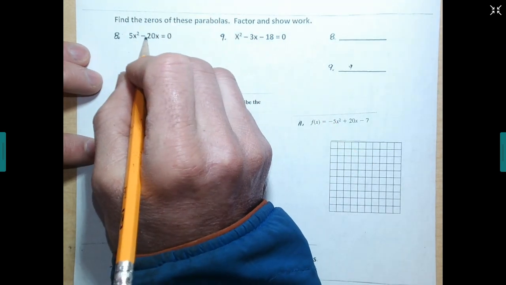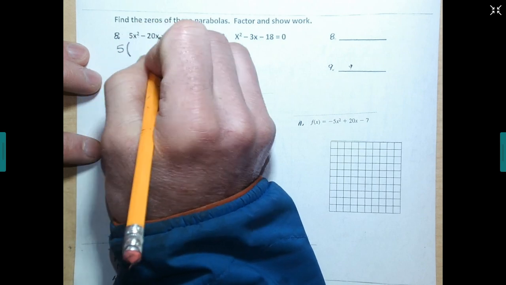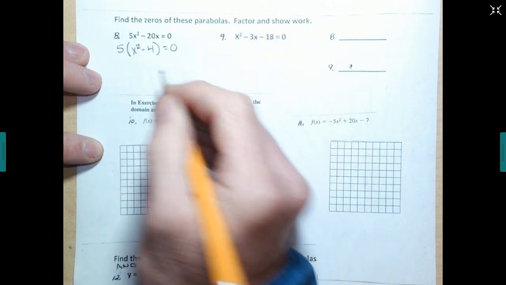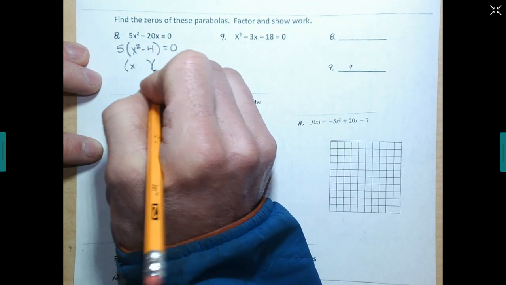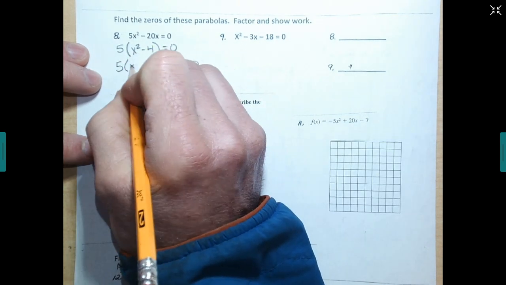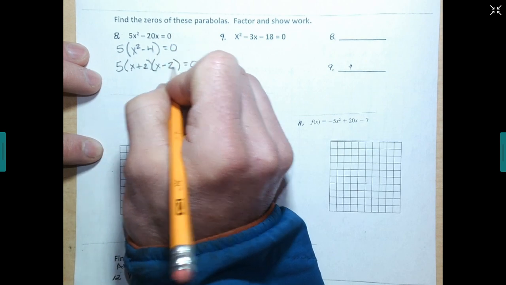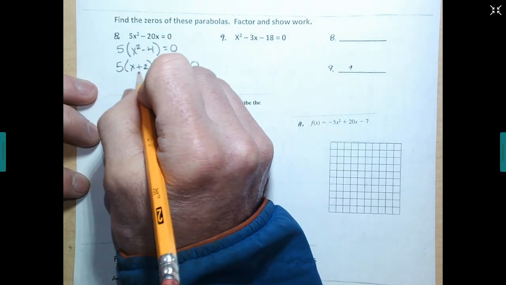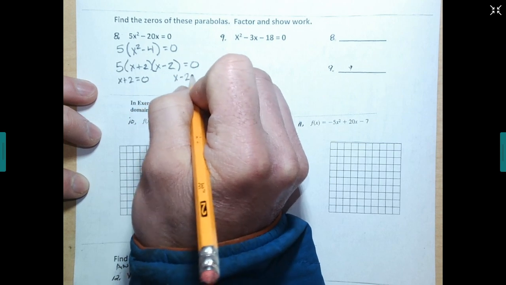So first factor, I can take out a 5. If I take out a 5 from both of these, I'm left with x squared minus 4. And then I recognize a perfect square minus a perfect square. So, x plus 2, x minus 2. Now I'm finding the zeros, so I need to make x plus 2 equals 0 and x minus 2 equals 0.